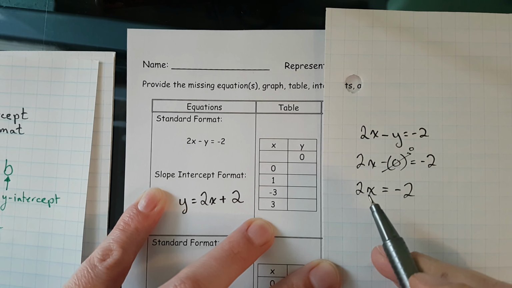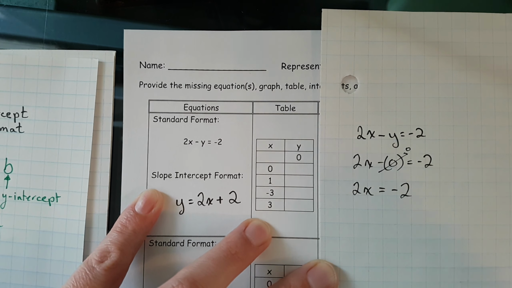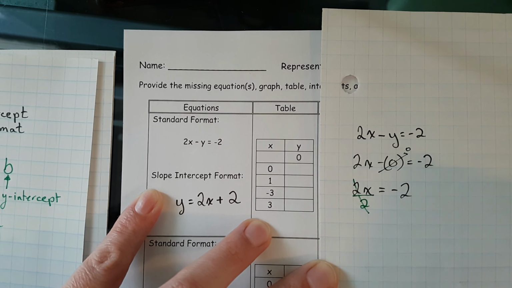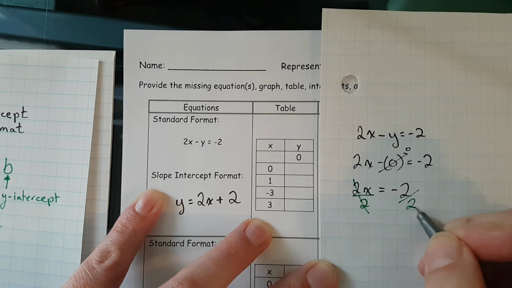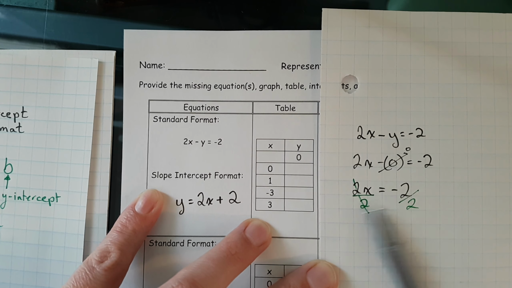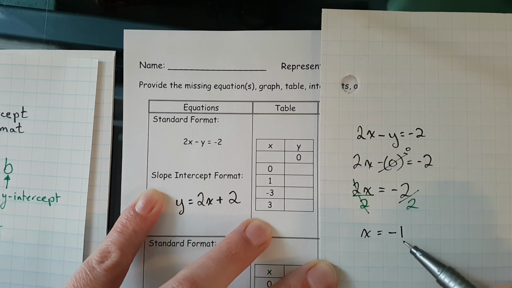Excellent. Now to get your x by yourself, you're going to want to divide this part by 2. And again, golden rule of algebra, what you do on one side of the equation, you must do on the other side. So I divide this by 2. Then you'd end up with x is equal to minus 1, because minus 2 divided by 2 is still going to be a negative, and it's going to be a negative 1.